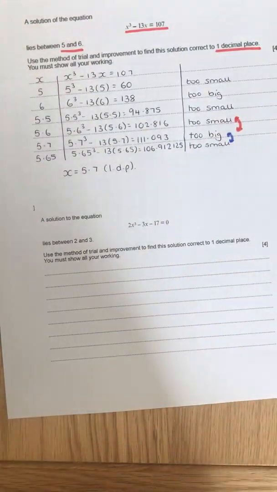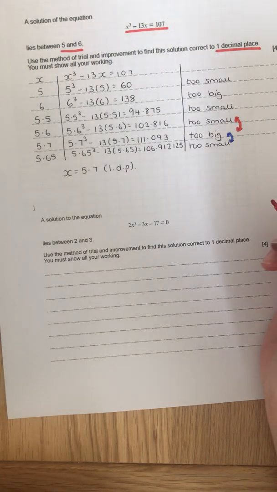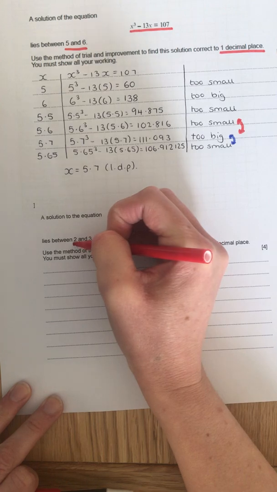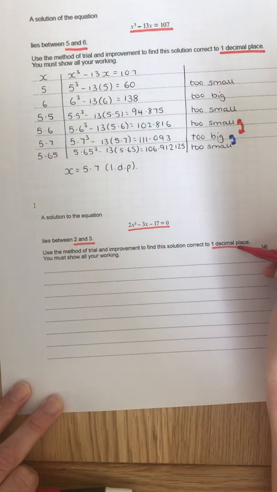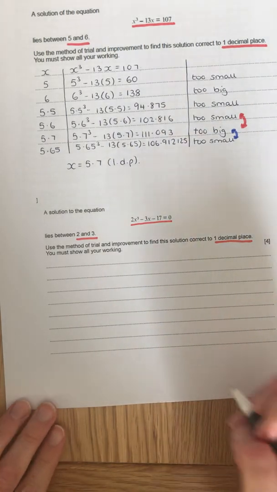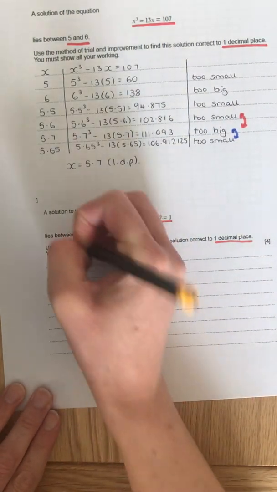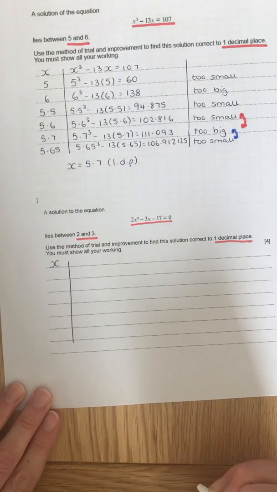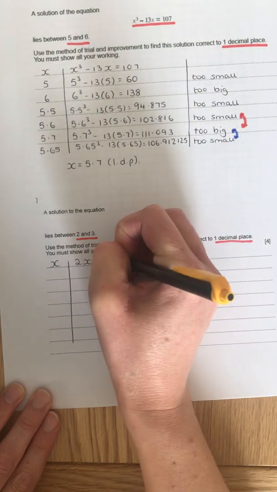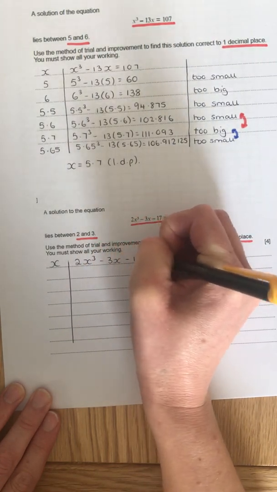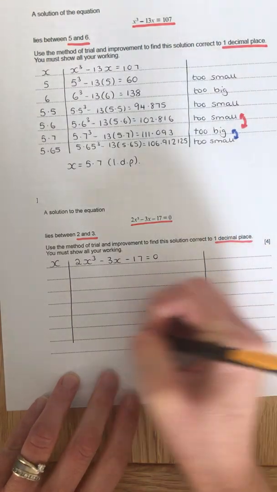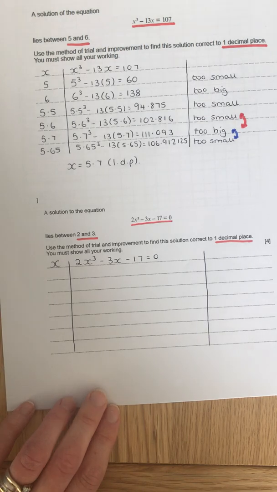So just looking at another example now. Again, my important parts are my equation, what it lies between, and how many decimal places. The rest of the question is worded almost identical. So I draw my column. Again, I have x, but this time my equation is 2x cubed minus 3x minus 17, and I want that to equal 0. Again, I leave a bit of a gap so that I've got a little bit more space to write in my long answers.